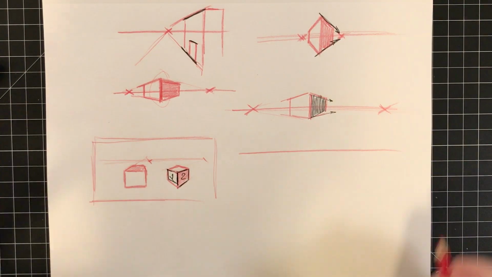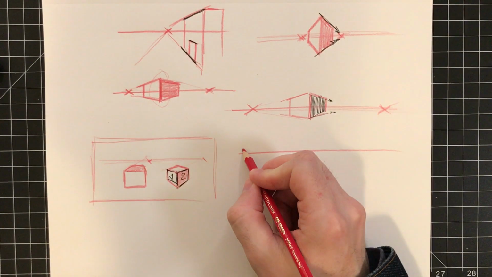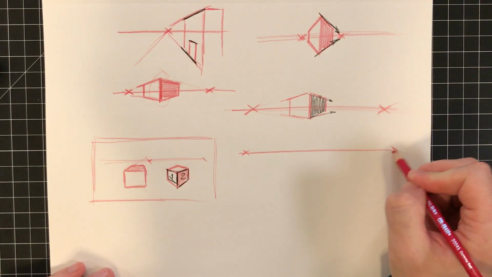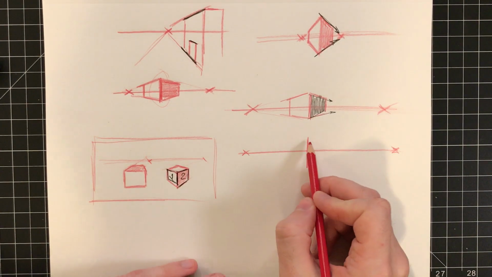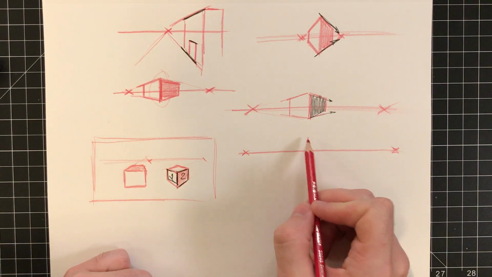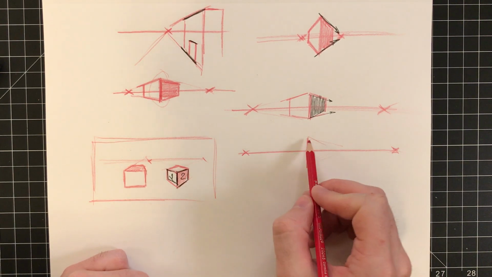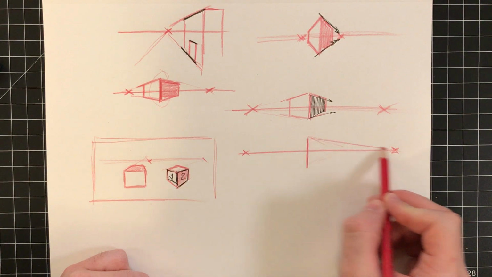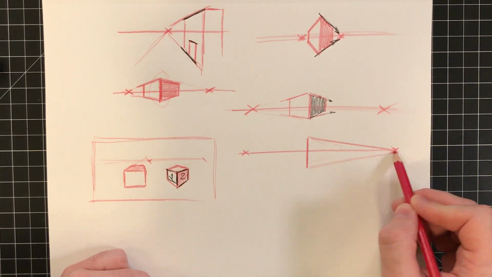So when I apply it, if I'm going to make a cube, the first thing I'm going to draw absolutely is going to be the corner. I'm always going to start with that vertical line. Then, lines that are parallel, running away from me to the right of this corner, well, they're going to run to the right vanishing point. The right vanishing point right there.